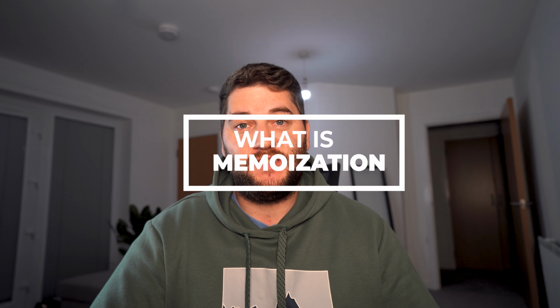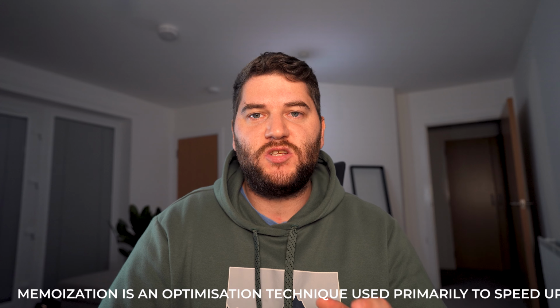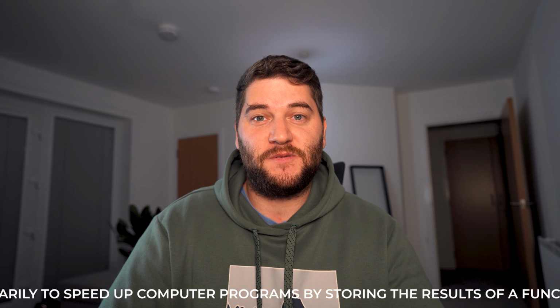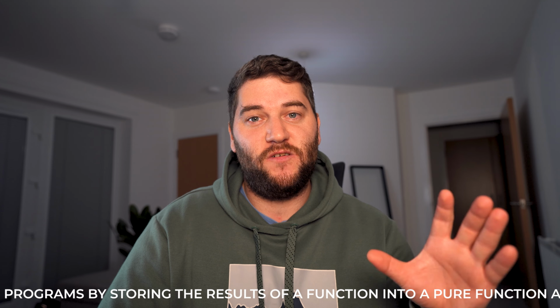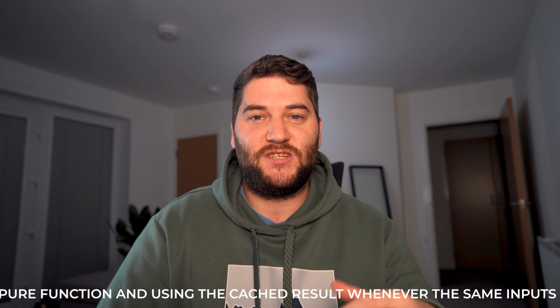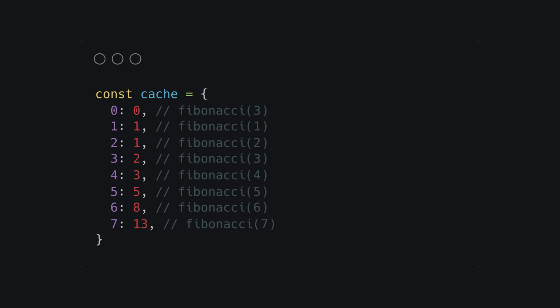Memoization is one of those fancy words you hear in interviews, basically used to gauge the literacy of the interview candidate. But memoization is also an optimization technique used primarily to speed up computer programs by storing the results of a pure function and using the cached result whenever the same input comes up again. It's basically an object that memorizes the results of a function, which are the values in that object, and the keys can be the input for our function.